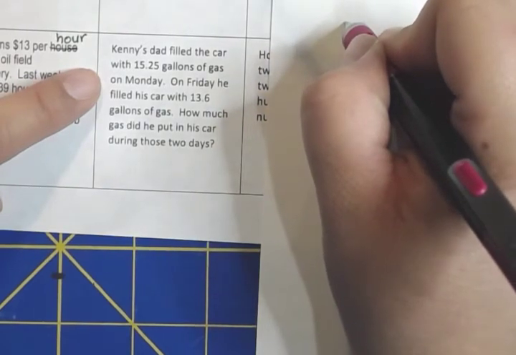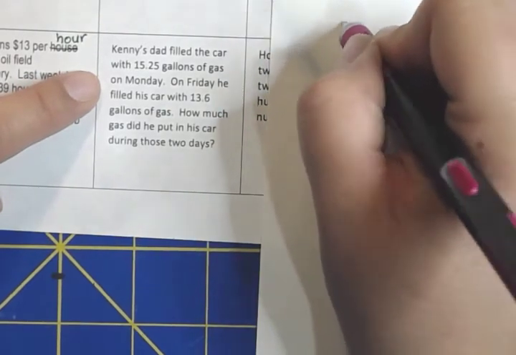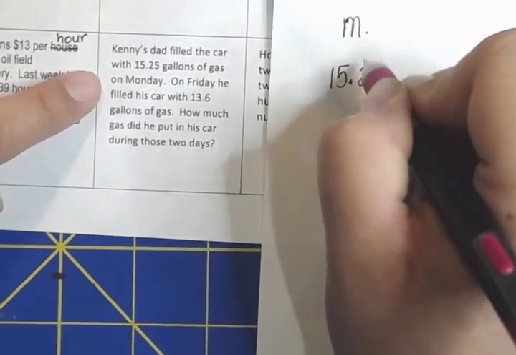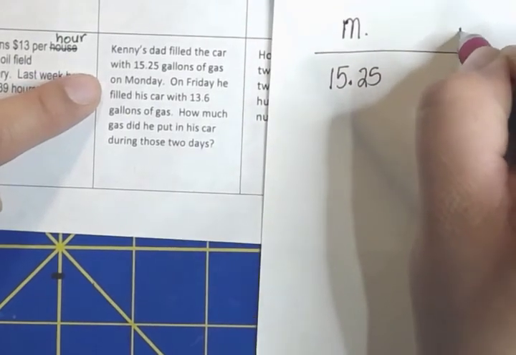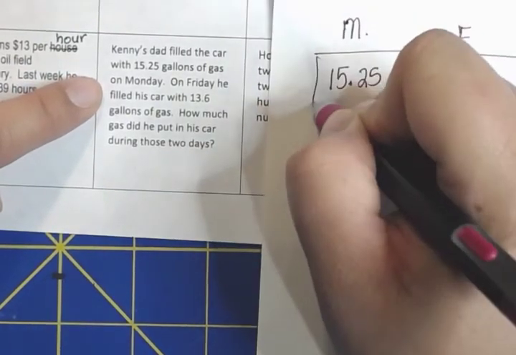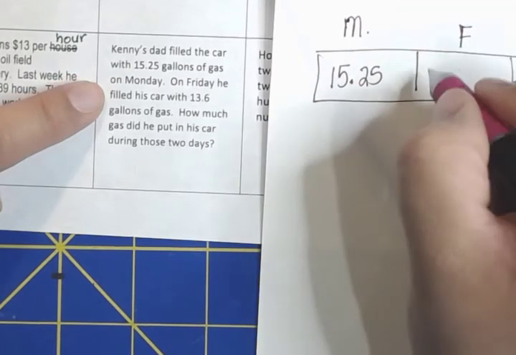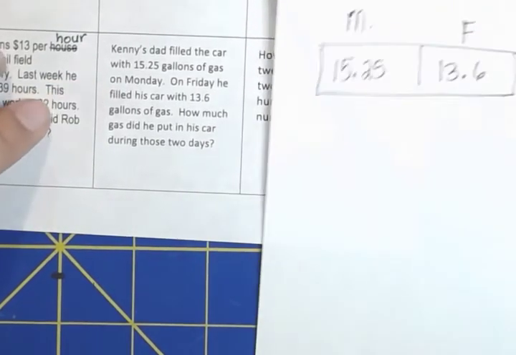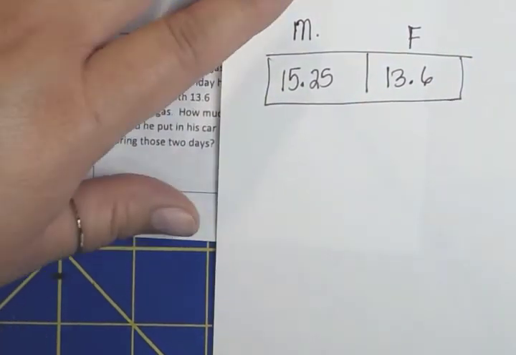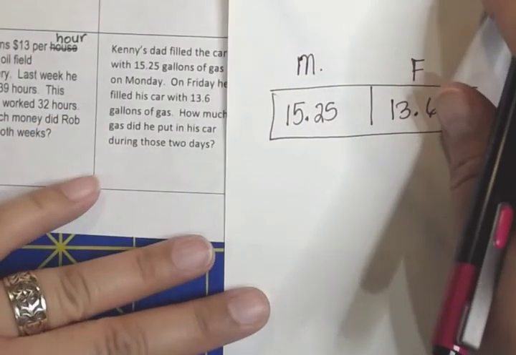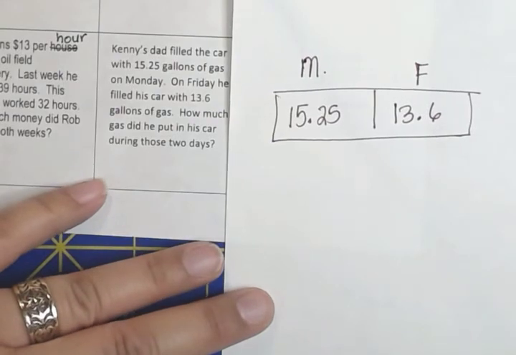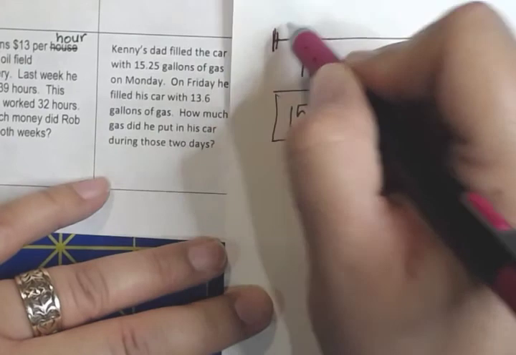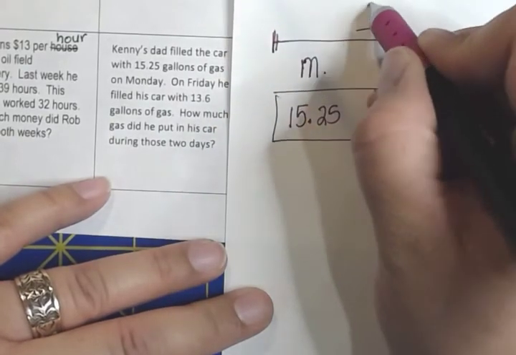On Monday, he put 15.25 gallons. And on Friday, he put 13.6 gallons of gas. So what you're looking for is how much gas he put in his car during these 2 days. So from here all the way to here is the amount of gas that you're looking for.